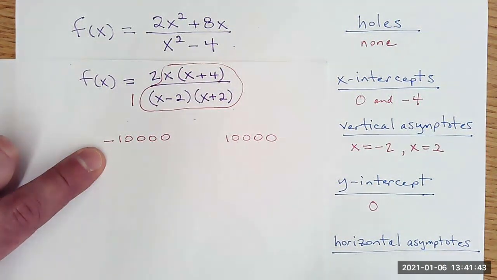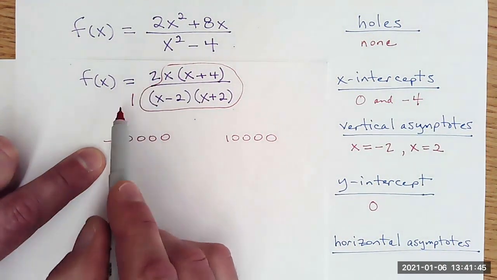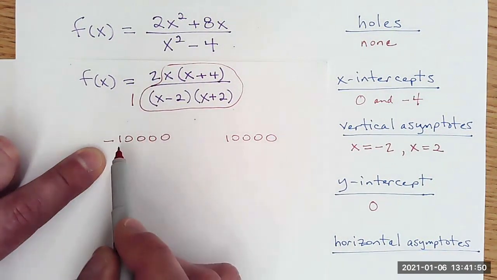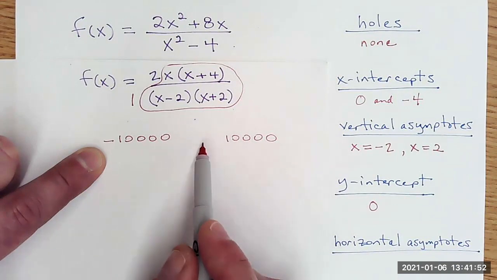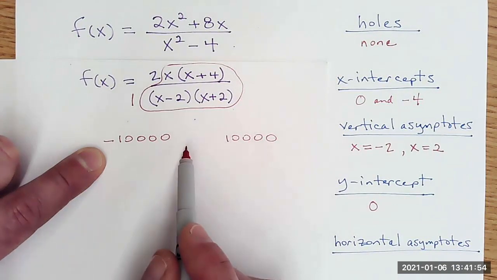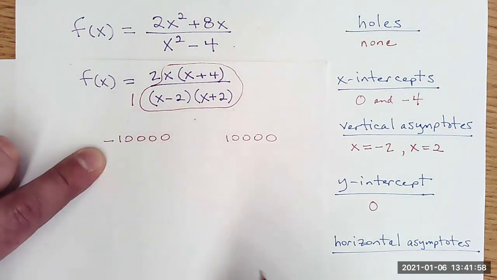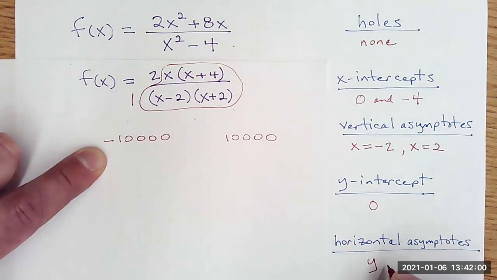So your horizontal asymptote is going to be 2. Your long run value is 2. As we go to the extremes of both negative infinity and positive infinity direction, the graph is going to approach a line that is y equals 2.